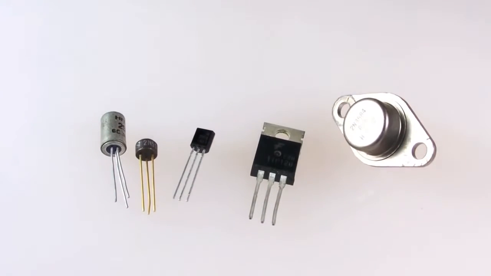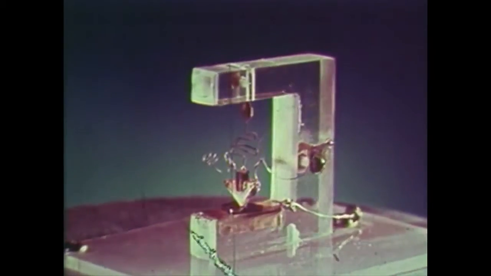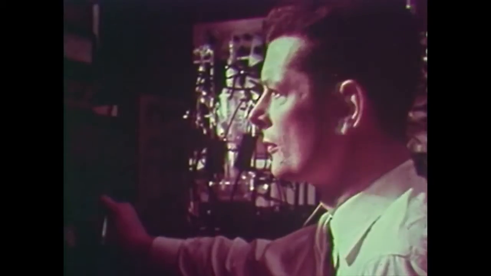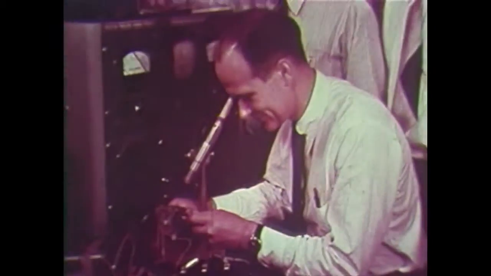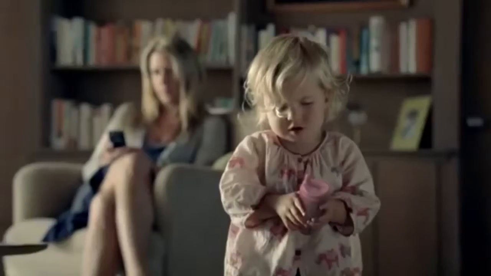This ubiquitous piece of technology was imagined in 1947 by two pioneers, John Bardeen and Walter Brattain. It wasn't until visionary William Shockley saw potential in this new discovery that the transistor came to be such an integral part of our lives.